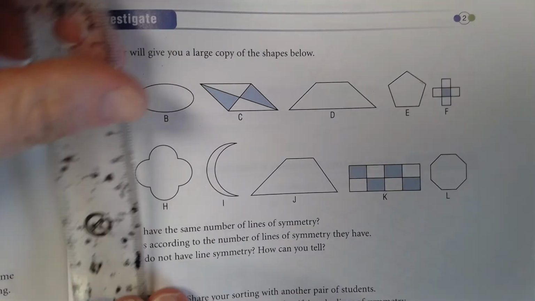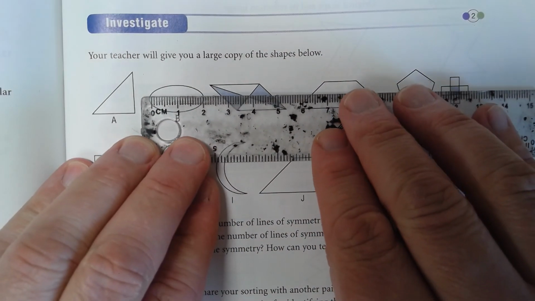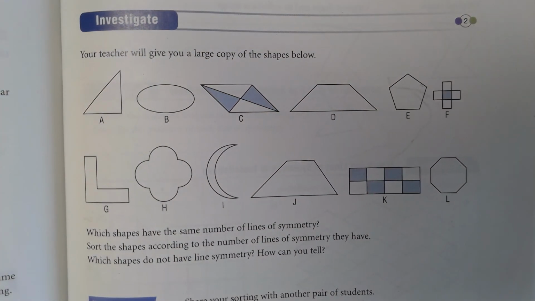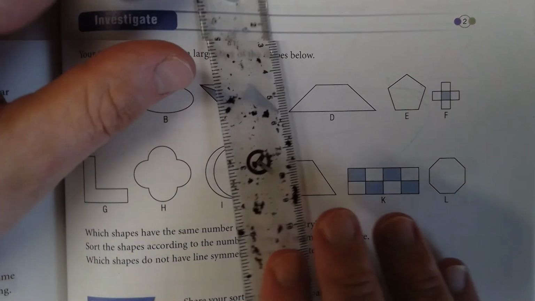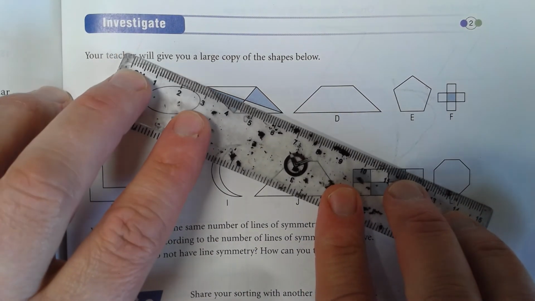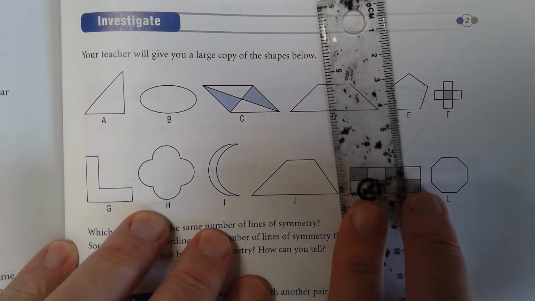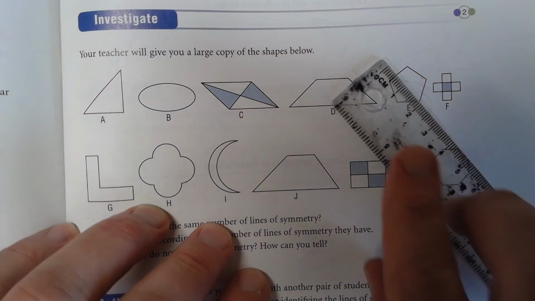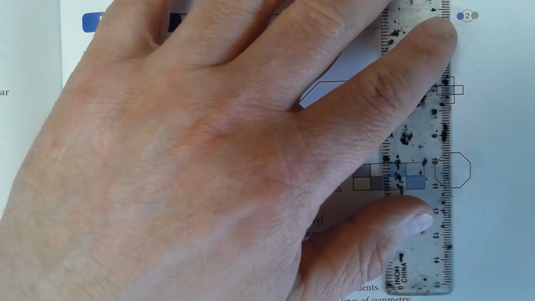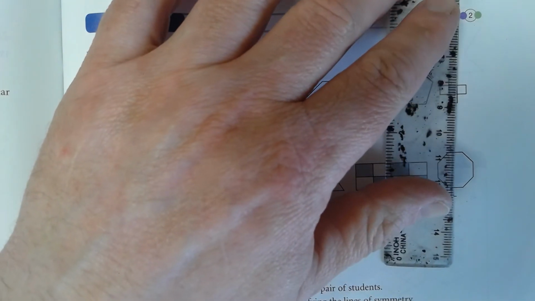The oval here, through the middle like this, or lengthwise like this. You could maybe do some diagonals as well. If we look at this shape here, obviously through the middle like this, and like this, and you could do a diagonal this way. This particular shape here has only the one line, straight through like this. Anything else doesn't really work. Same thing with this guy, the one line down the middle. This one will have at least 2 lines of symmetry, but I would say only 2.